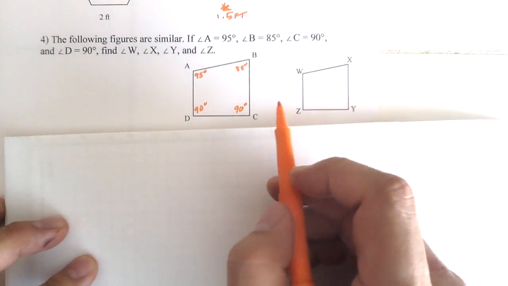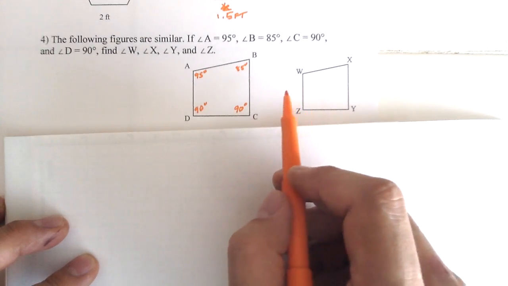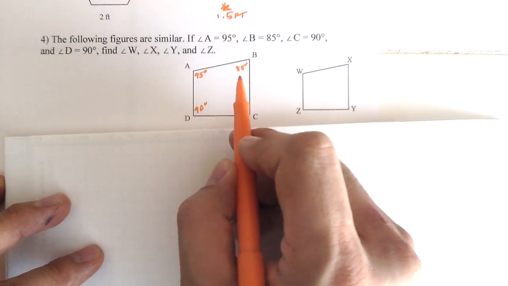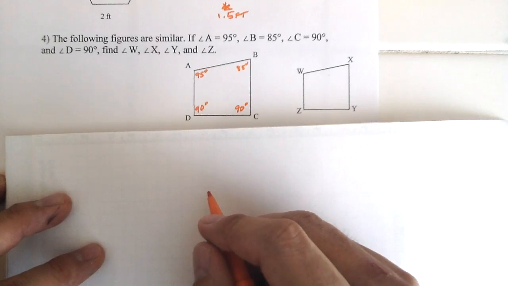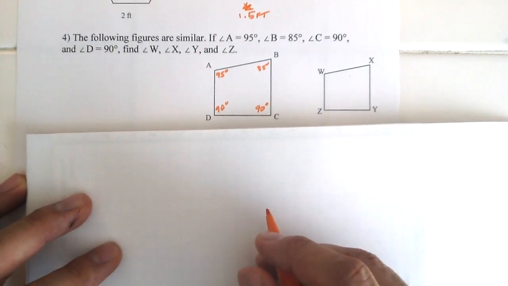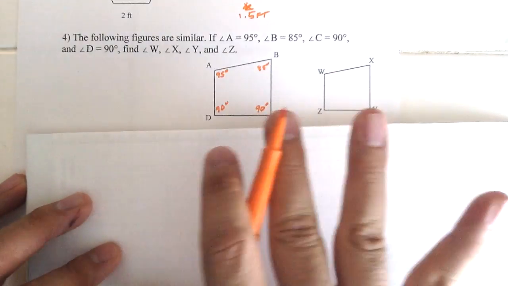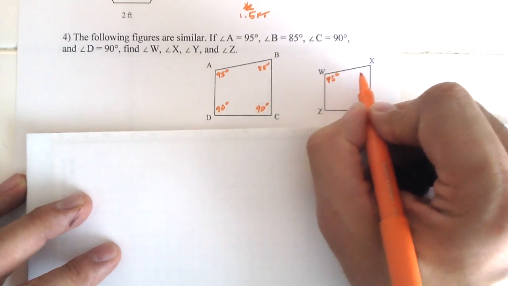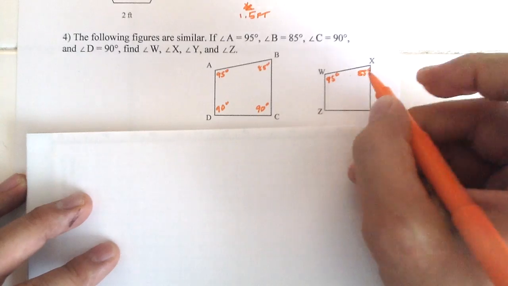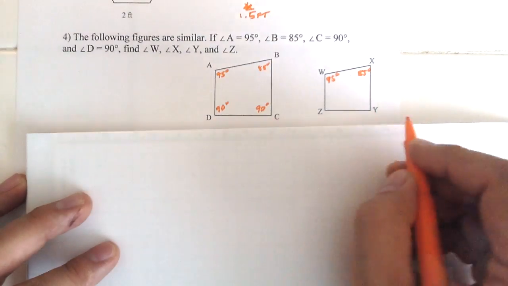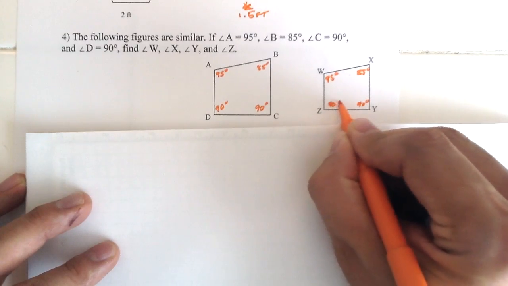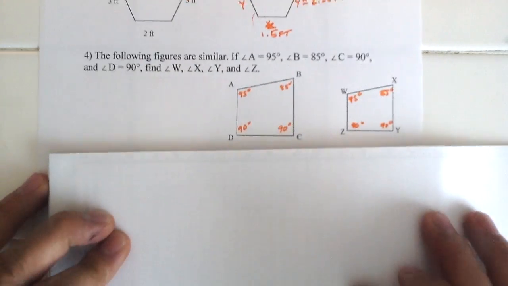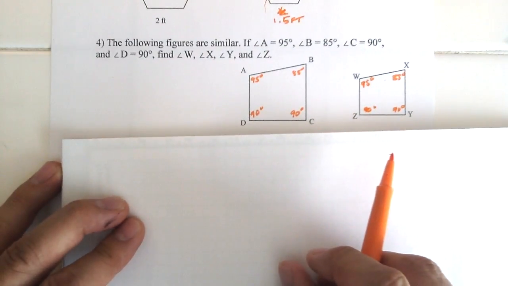And so like we talked about, similarity between shapes is all about same shape, just not same size. So as far as the shape goes, these corners have to have the same shape, which means that the measurements have to be the same as well. So hopefully this was an easy one for you, because all you really needed to do was realize that all the angles should be the same, despite the fact that it's a smaller shape. That W was 95 degrees, X was 85 degrees, and Y and Z, these two corresponding ones, were both 90 and 90. So despite the fact that on number 3, the size of the sides changed, the size of the angles did not. All right, so that's number 4.